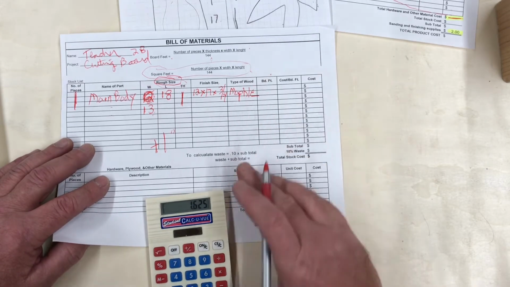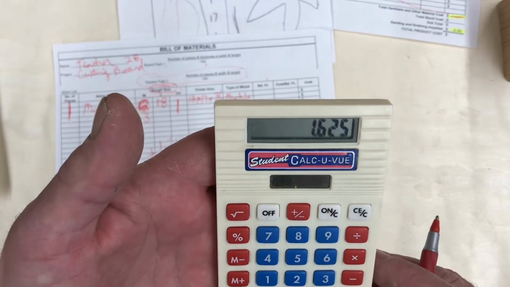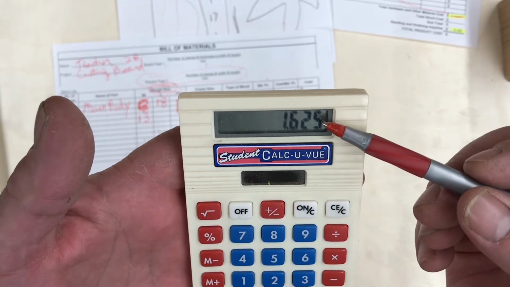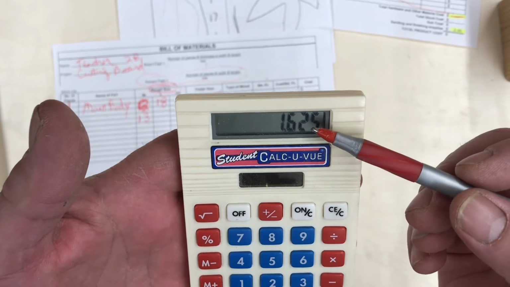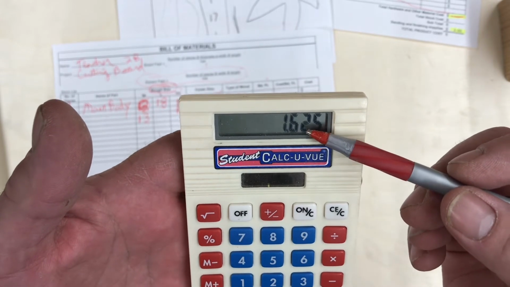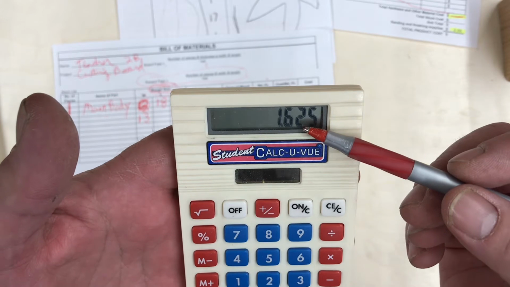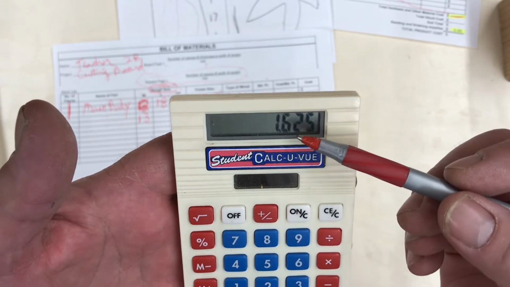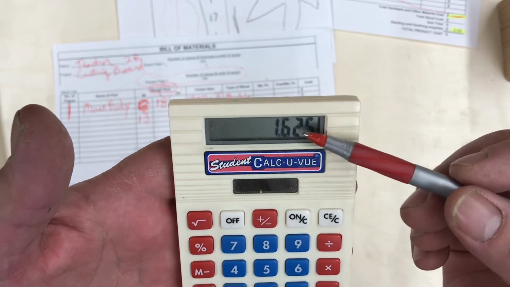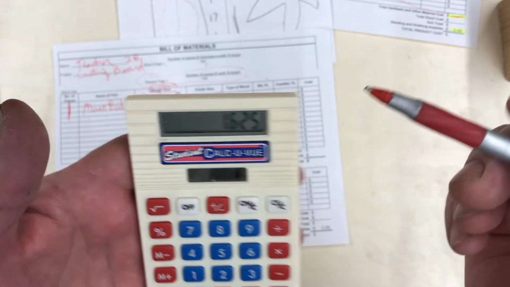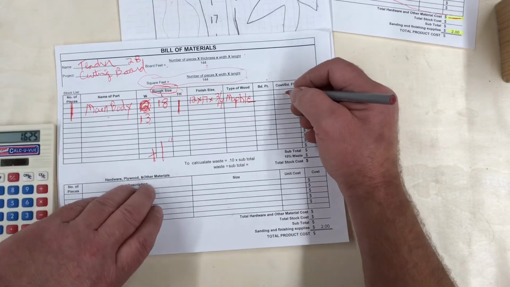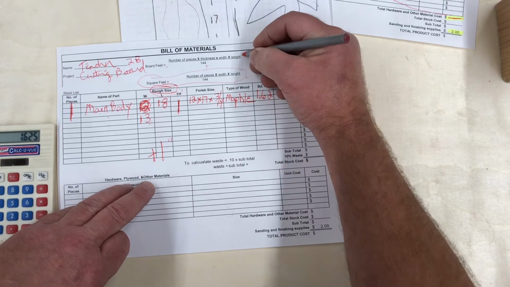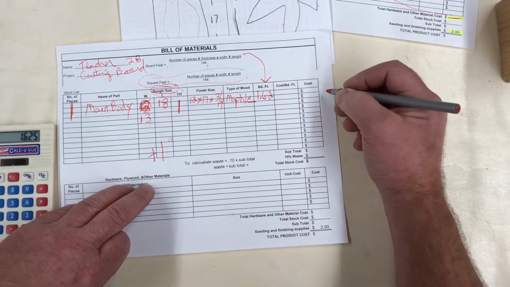Now the calculator, if you can see right here, says 1.625. Use your math skills, all right? We're going to go to the hundredths right here. So we go 1.62, we just drop that last digit. So it's 1.62. That came out of that formula.